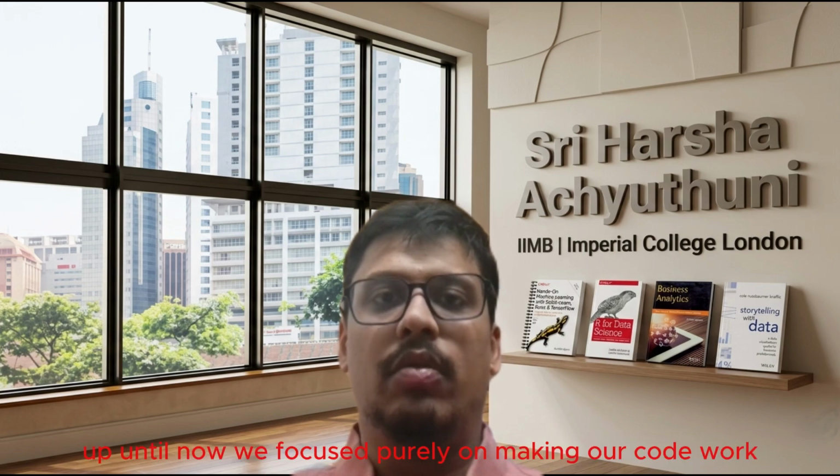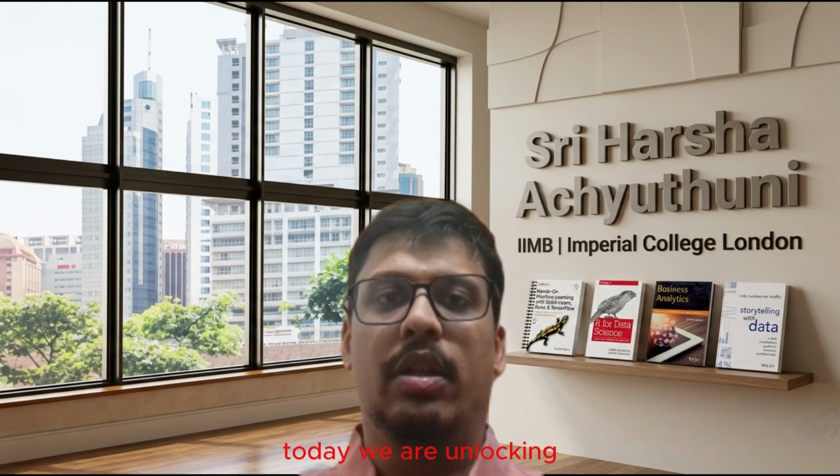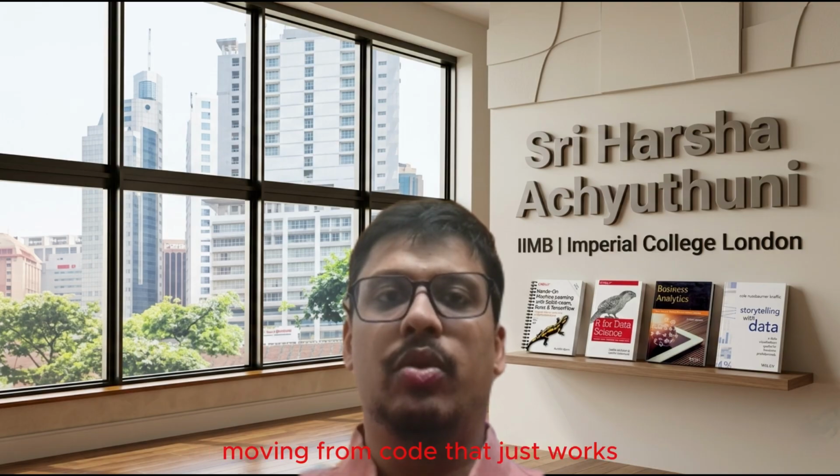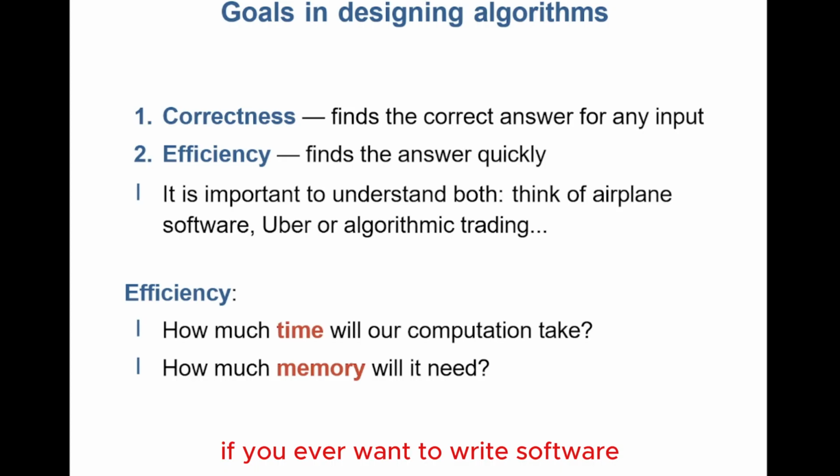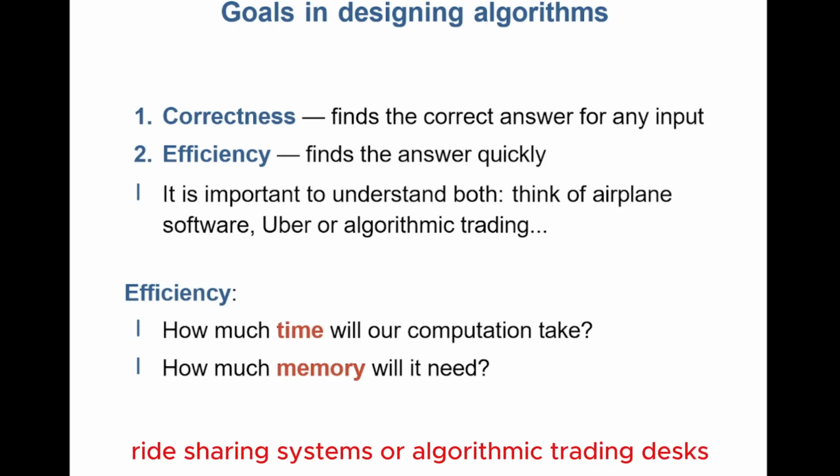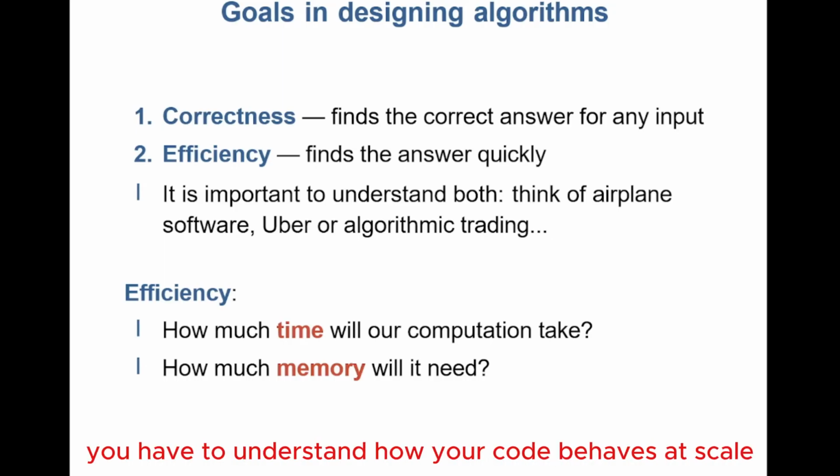Up until now, we focused purely on making our code work. Today, we are unlocking a major software engineering milestone, moving from code that just works to code that works efficiently. If you ever want to write software for things like self-driving cars, ride-sharing systems, or algorithmic trading desks, you have to understand how your code behaves at scale.